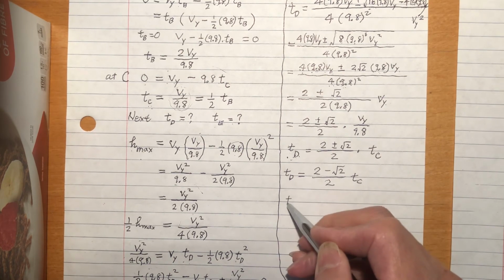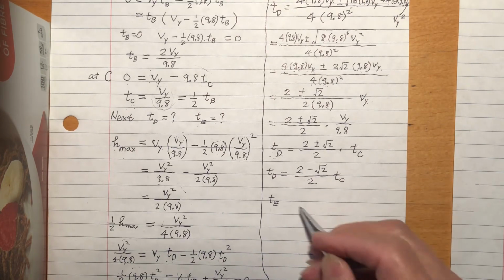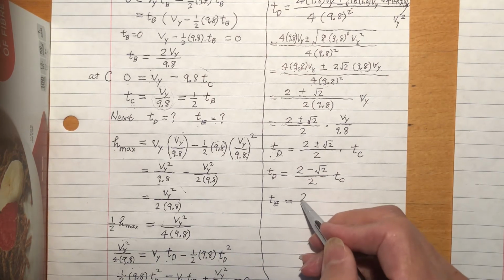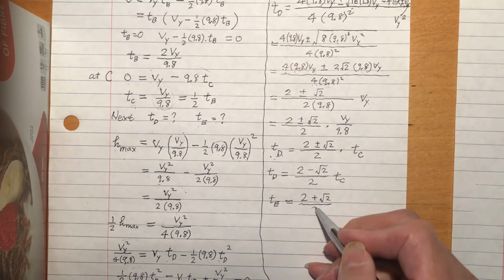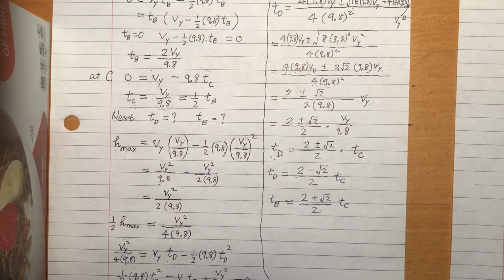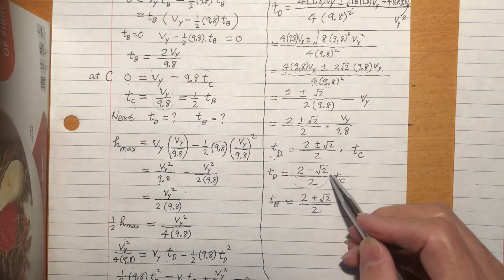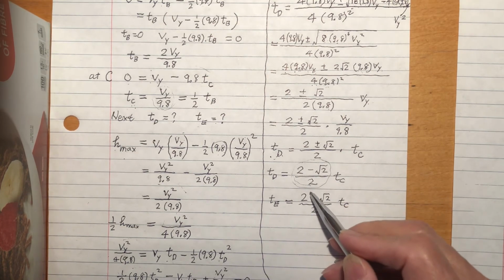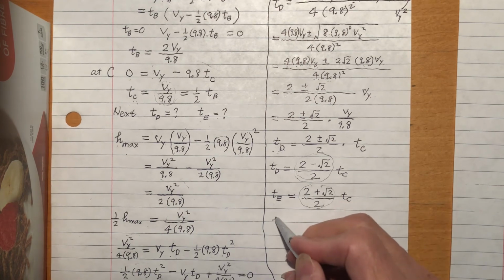And time at E, it takes more time to reach point E, so it is 2 plus square root 2. Do you follow my argument? Now, you are ready to use calculator to find the numerical value of this and find the numerical value of this. And I did it, so this is my answer.